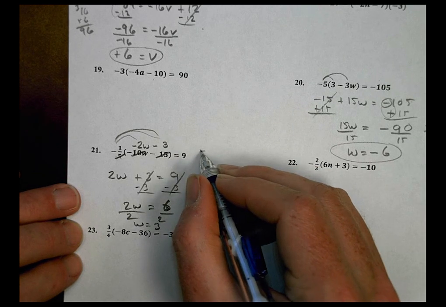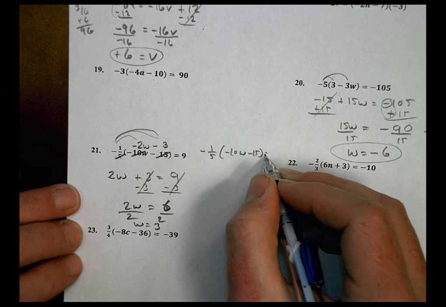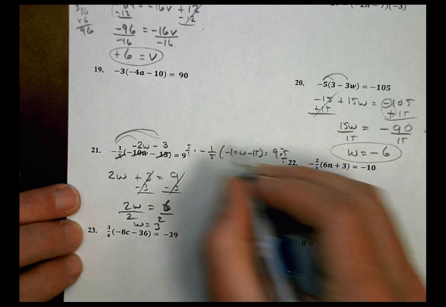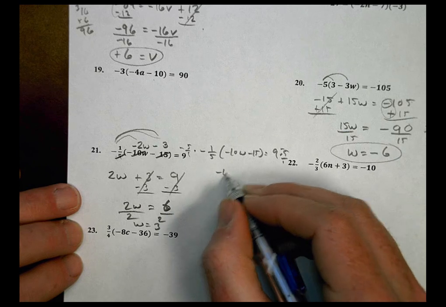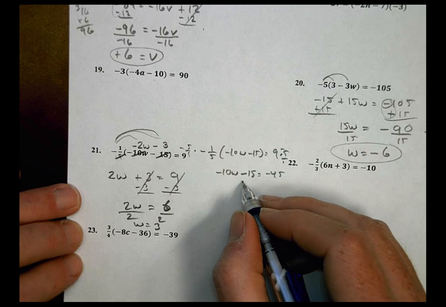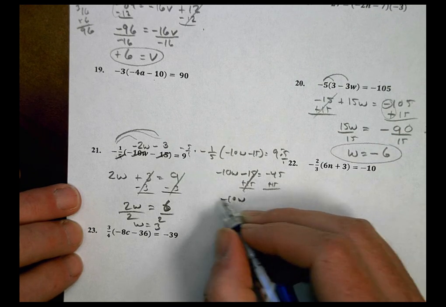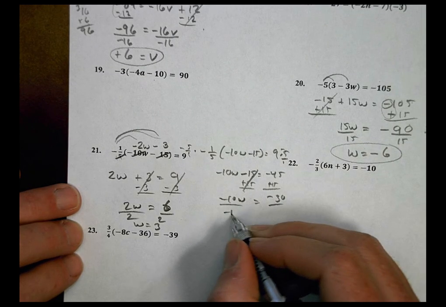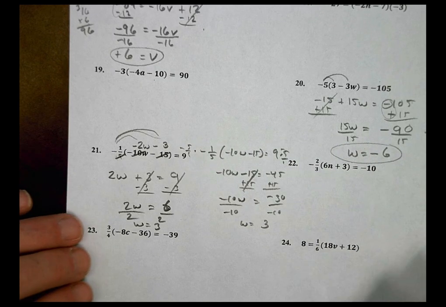Could you have done it a different way? You sure could have. You could have done negative 5 times negative 10w minus 15 equals 9, and you could have multiplied by the reciprocal, right? And so that cancels out negative, negative, and you'd have negative 10w minus 15 equals negative 45. I would add 15 to both sides, so I end up with negative 10w equals negative 45 plus 15, which is negative 30. Divide both sides by negative 10, and w equals positive 3. So that works as well.